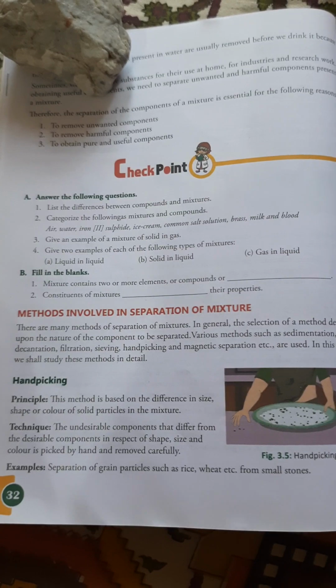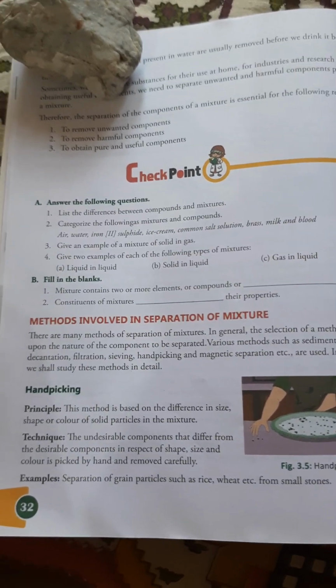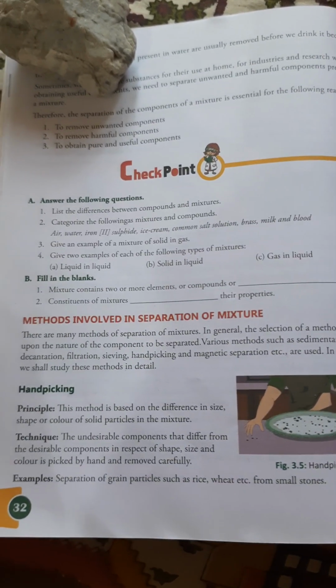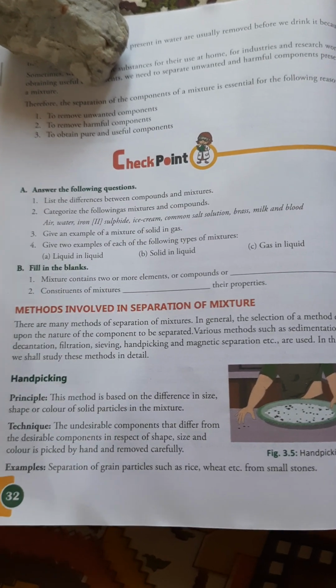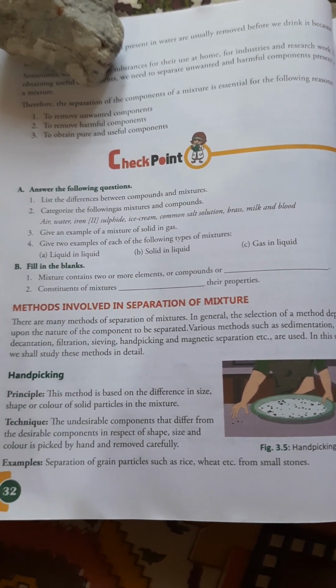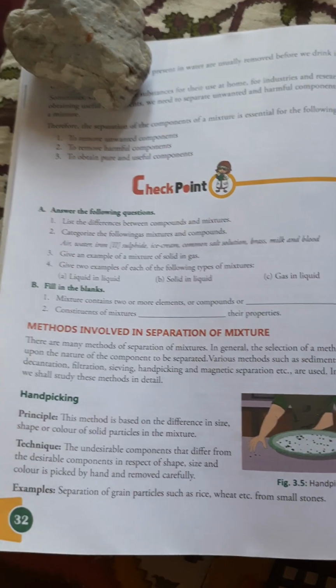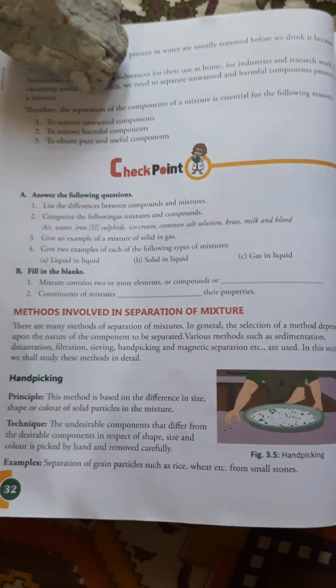Now, today we'll discuss the methods involved in separation of mixtures. There are 12 types of methods included in your syllabus or in your book. Now, first of all, there are some methods.